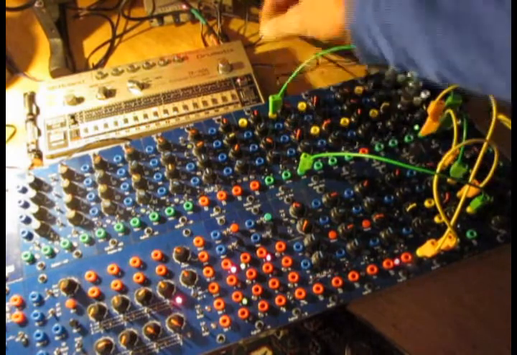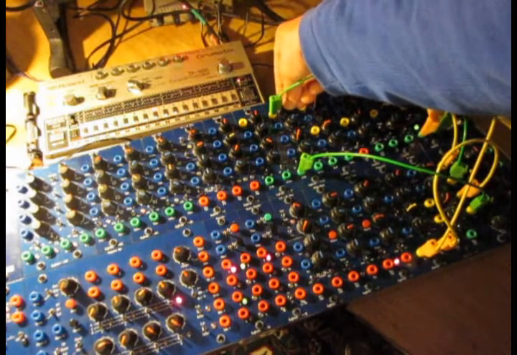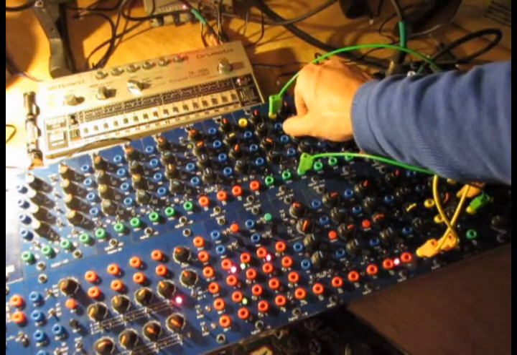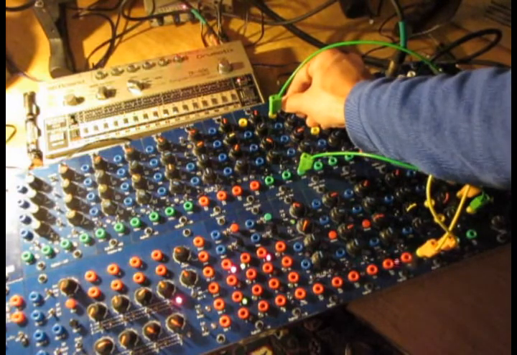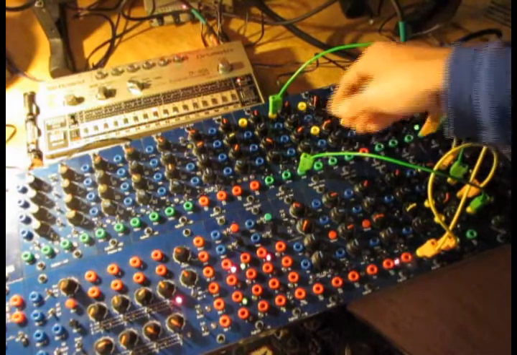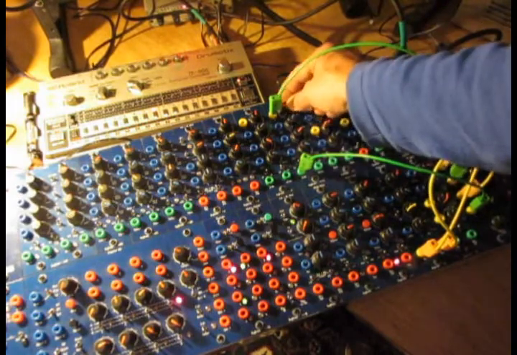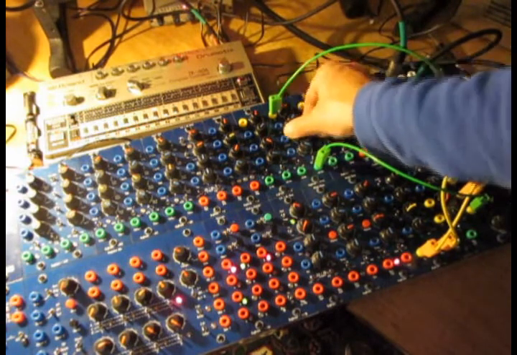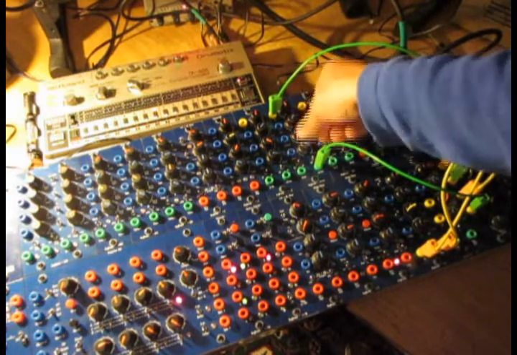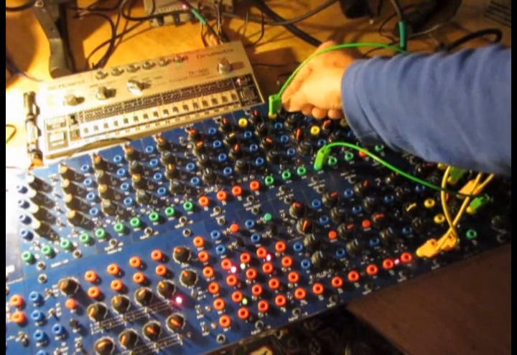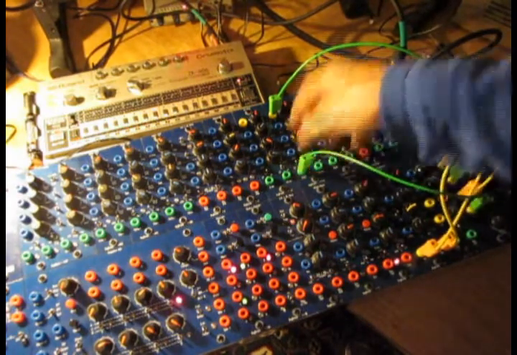Turn the resonance down, let's turn the cutoff down. So that's just manually adjusting the cutoff, and bring some resonance in. Band pass, high pass, like that, and notch gives a sort of phasing effect. Let's put it back to the low pass.